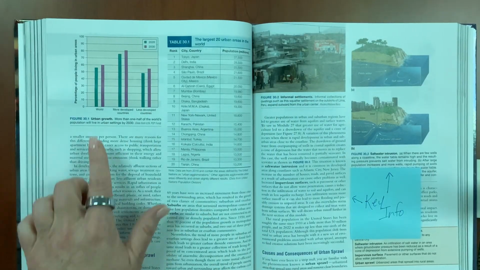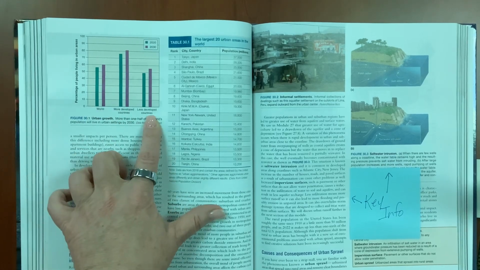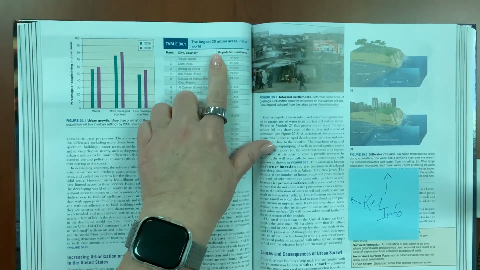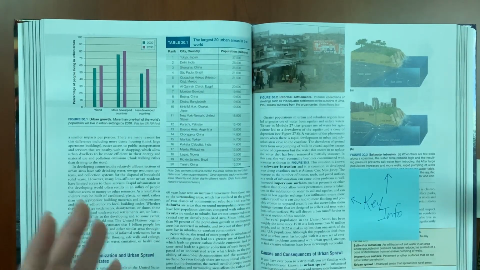Here is some urban growth in these different types of countries. So in the world, in more developed and then in less developed countries. And then here are the 20 largest urban areas in the world, and just understand that most of these are actually expanding still.